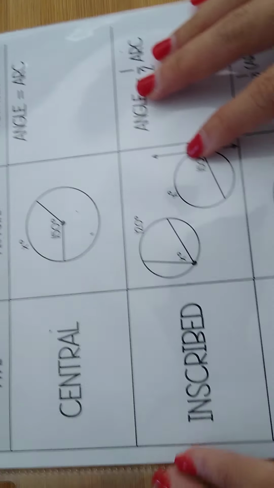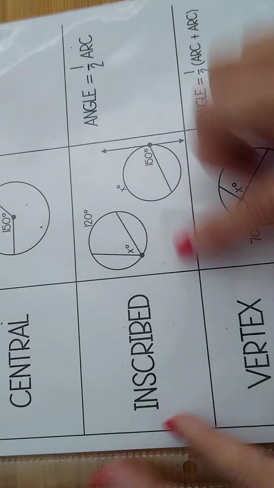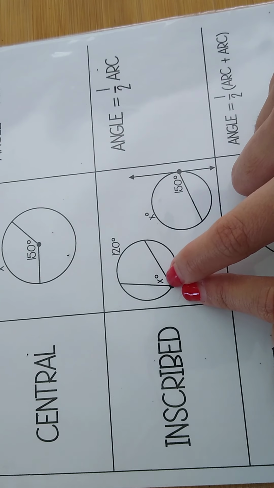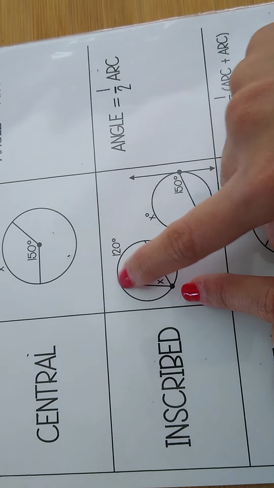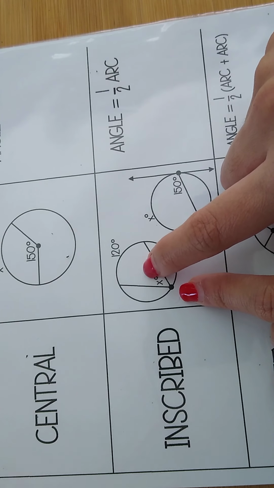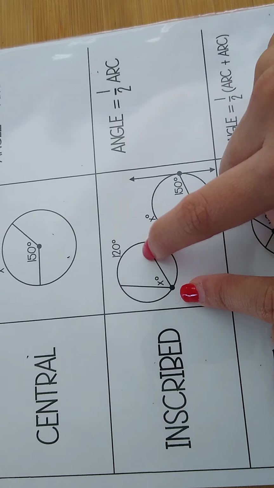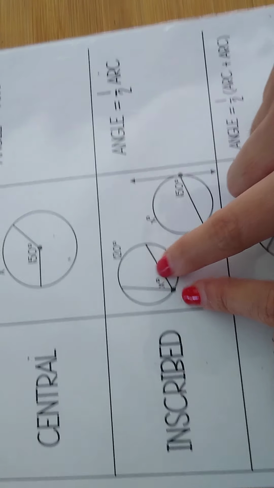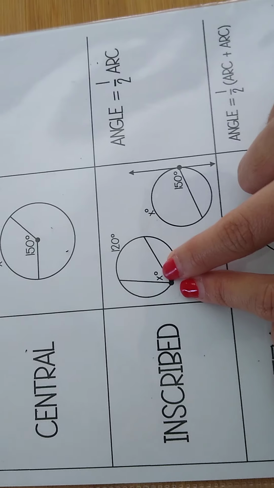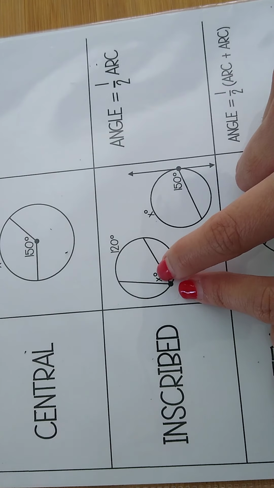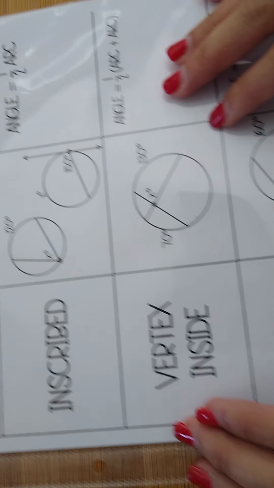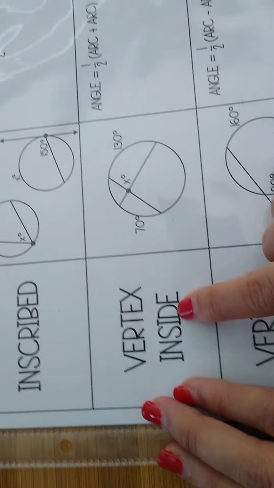Then we learned about the inscribed angle. And so this one was when we see a circle with the angle given by two chords. And again, in this case, the chords are not the radii, but they are just any chords on the circle. And here, the angle is equal to 1/2 of the measure of the arc. So in this case, the angle x would be equal to 1/2 of 120. Okay? Later on, we learned about the vertex inside.